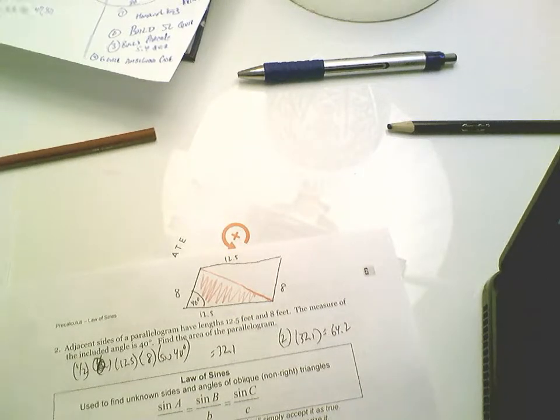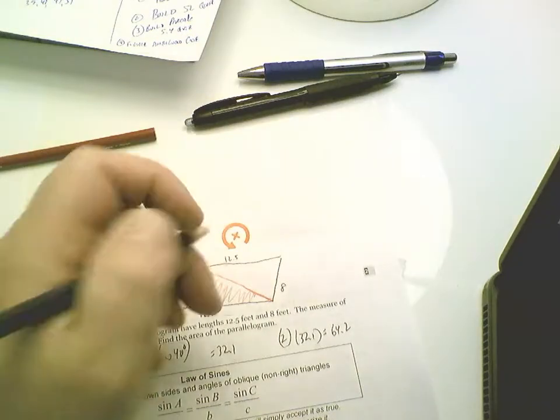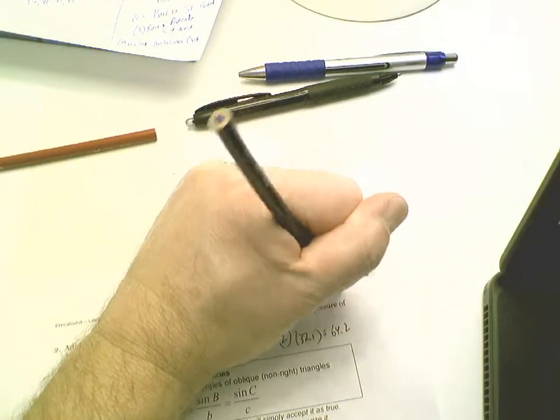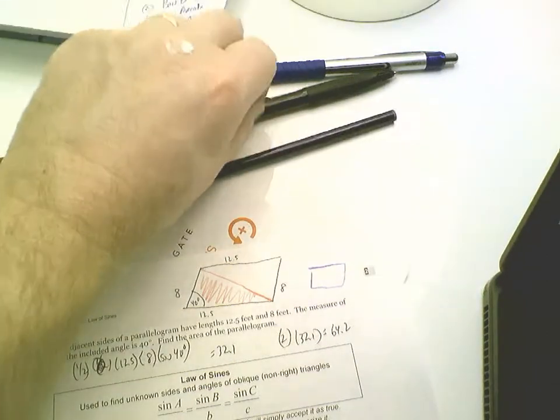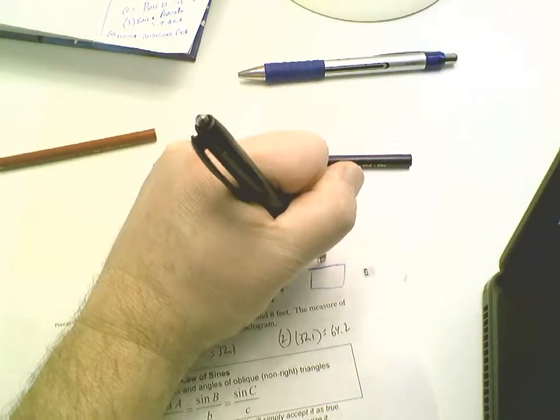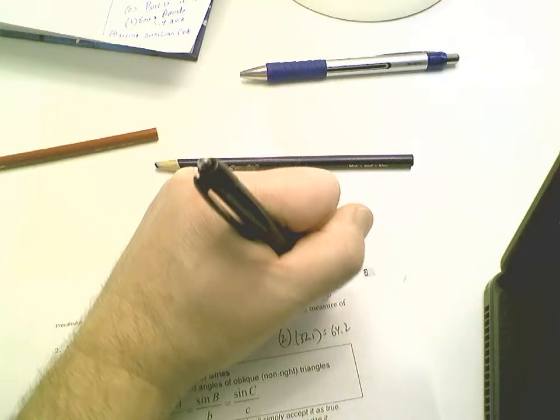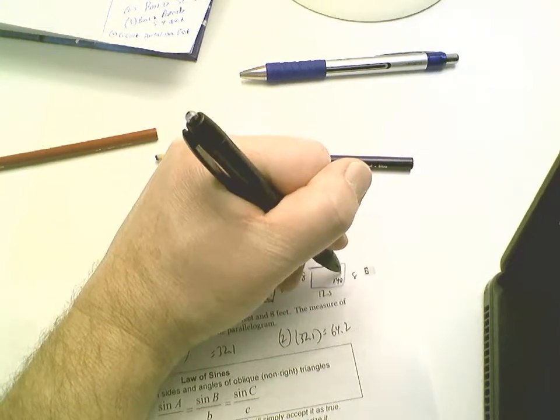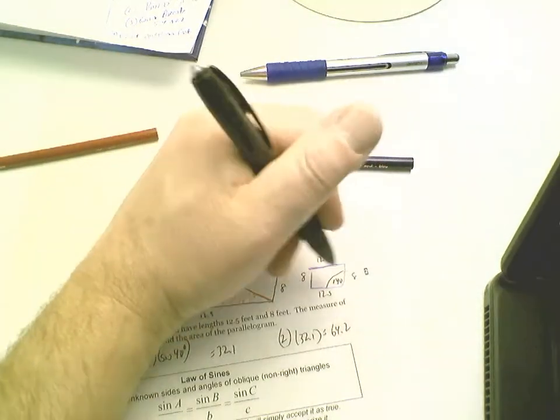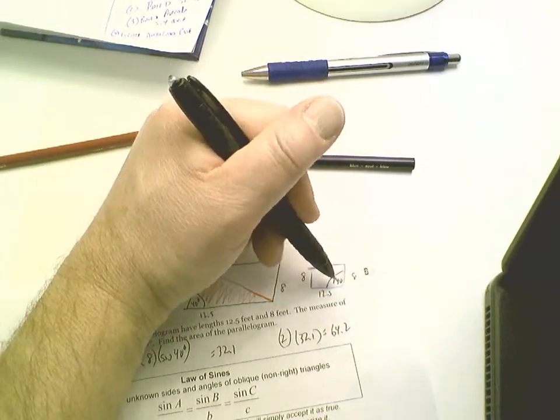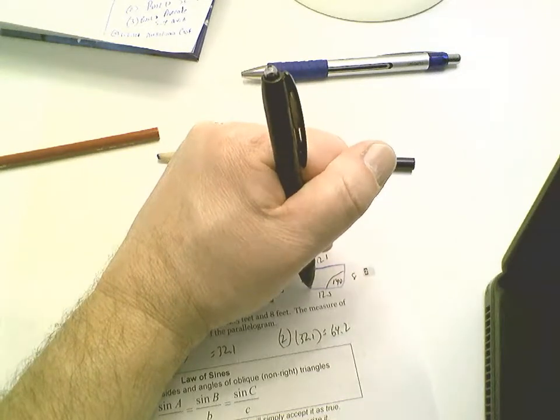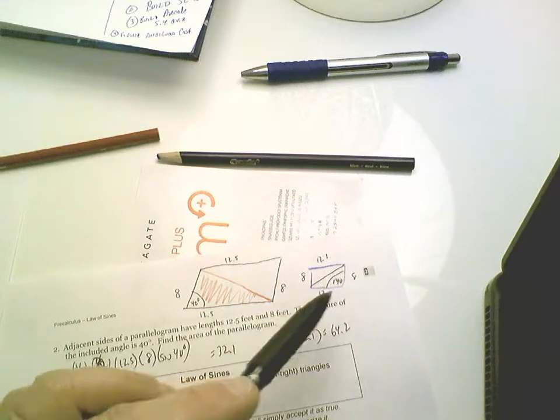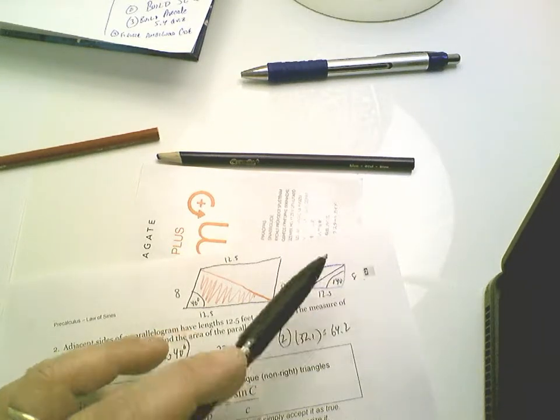Now, one other thing to note, this angle over here, if I hadn't split my triangle this way, let me just draw it one more time. 12.5, 8, 12.5, 8. This angle here was 40 degrees. This angle over here happens to be 140 degrees. Remember, parallelogram, those two inside angles better add up to 180 degrees. I could draw my triangle like that. What would I have this time? I'd have 2 times 12.5 times 8 times the sine of 140.